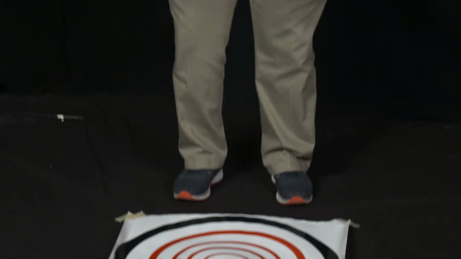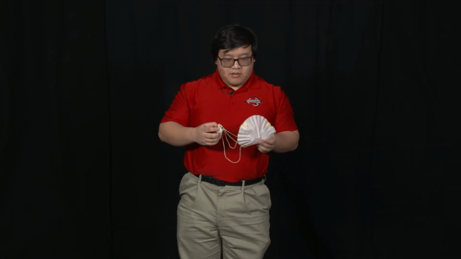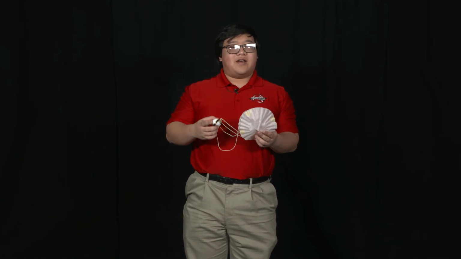It was relatively accurate. It landed on the bullseye, which is great, but it fell kind of fast, and I think we can improve the accuracy. When we go back and redesign this, something I might do is increase the area of this parachute, and I might increase the weight here so that it can pull it down more straight.